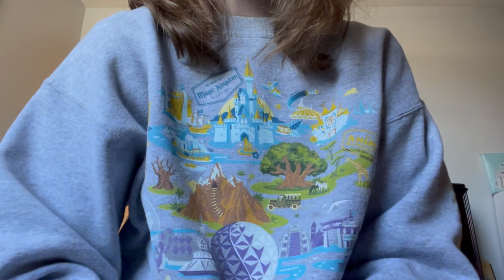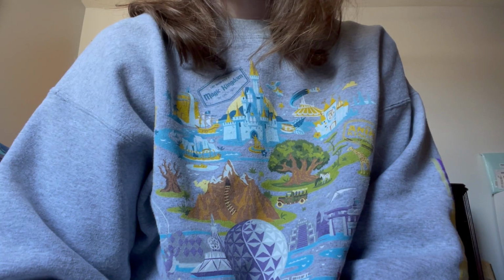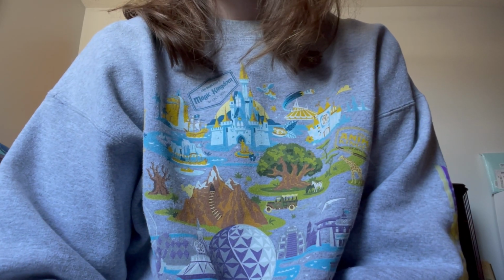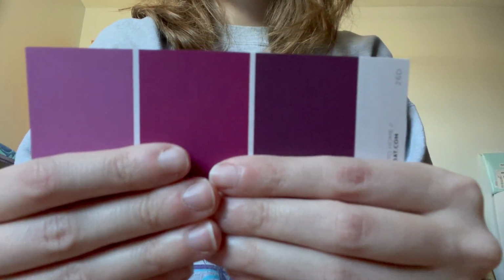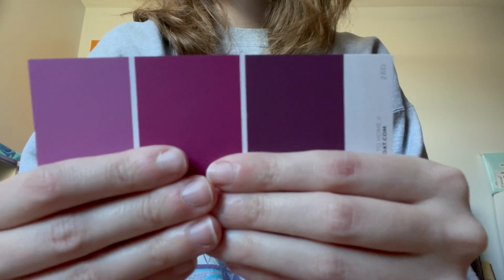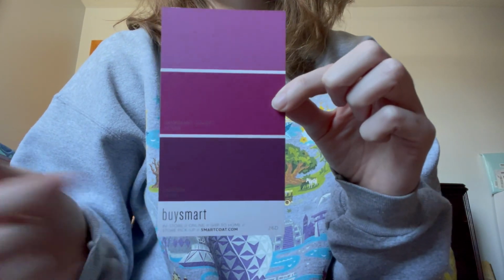Would I be able to change your mind if I told you that the other names are Sangria and Cactus Flower? With that, which one is Raspberry Sorbet? Correct answer was color 2. It was Raspberry Sorbet, Cactus Flower, and Sangria.